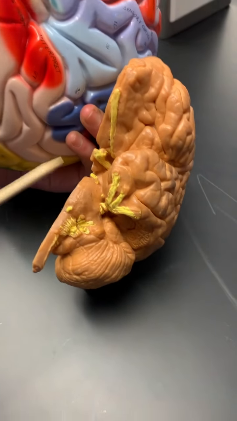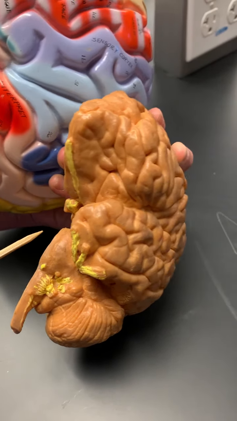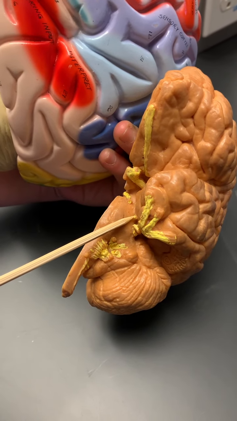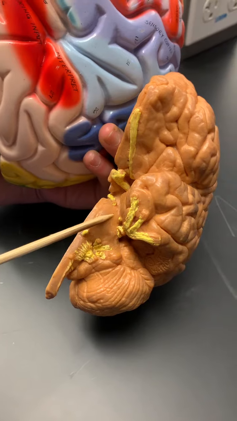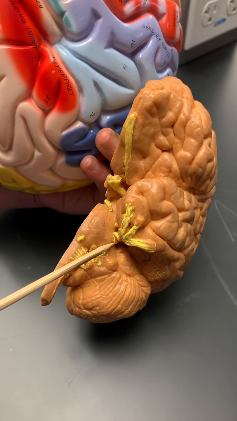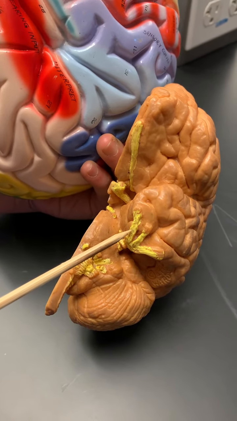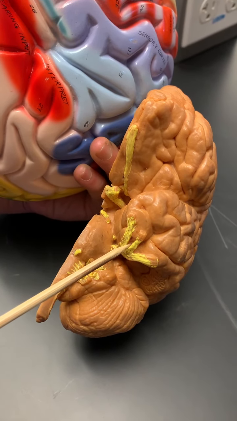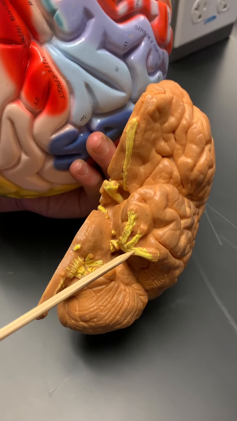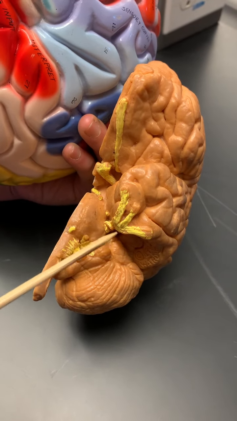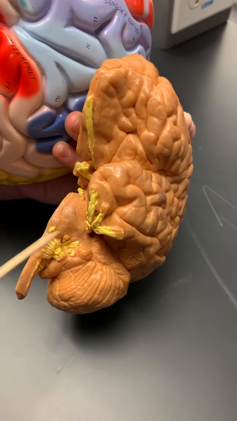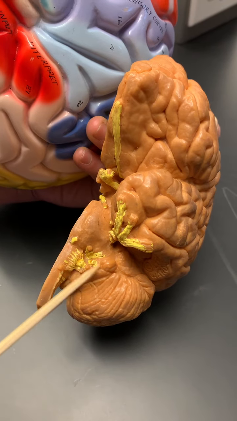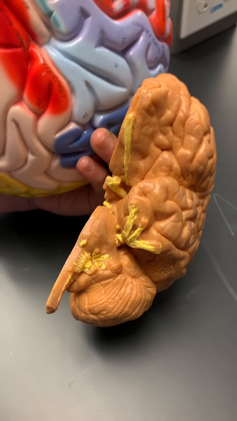And here we have 1, 2, 3. 4 is not shown very well. I think this one's supposed to be 4, but this model is not great for that. 5, you can clearly see first branch, second branch, third branch, V1, V2, V3, ophthalmic, maxillary, mandibular nerves of trigeminal nerve. 6, and then 7, 8, 9, 10, 11, 12, I'm not going to ask on this model. It's all a mess over here.